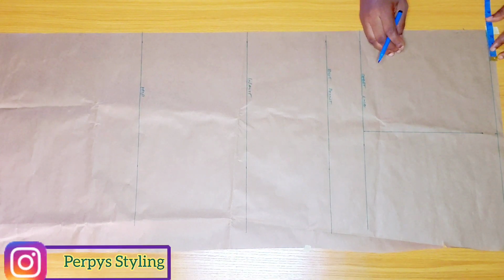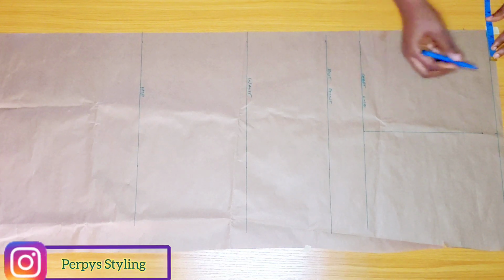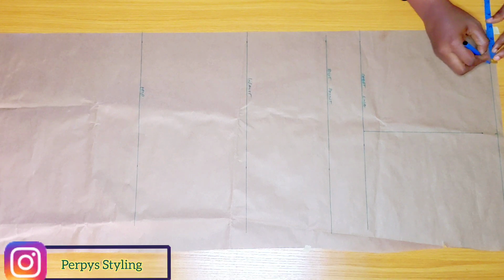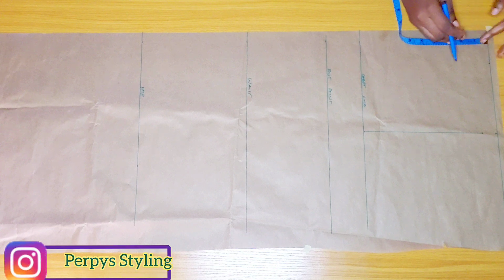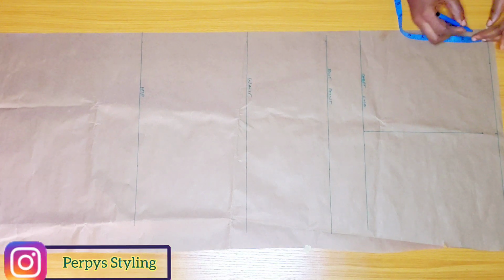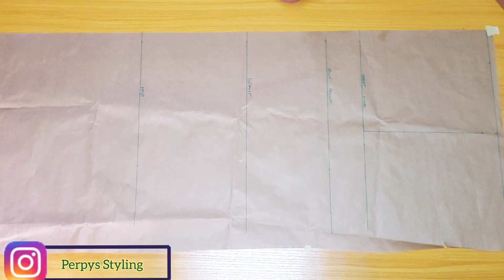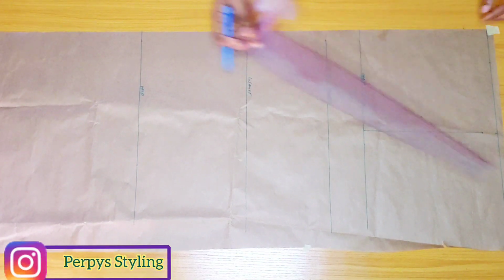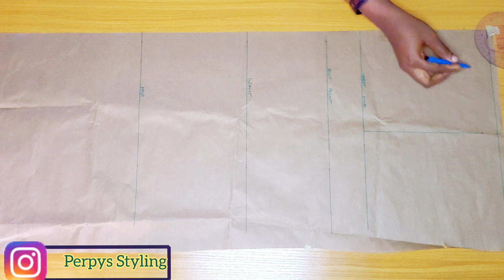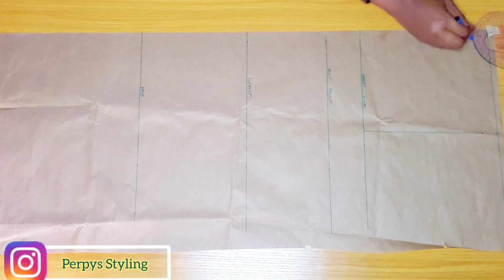So for the neck width, okay, what we're drafting is the back pattern. For the neck width, I'm using 3 inches, and for the neck depth, you can use 1, you can use 2. Okay, but for this tutorial I'm going to be using 1.5, and I'm going to connect it just like so.